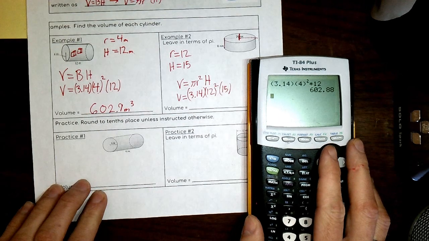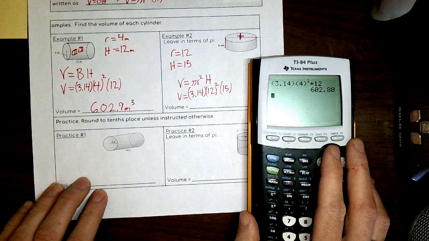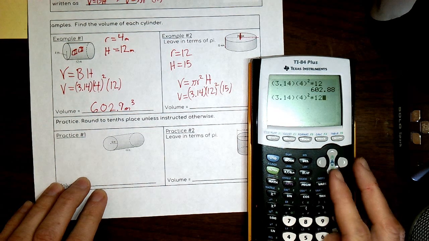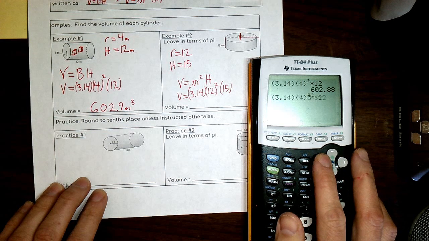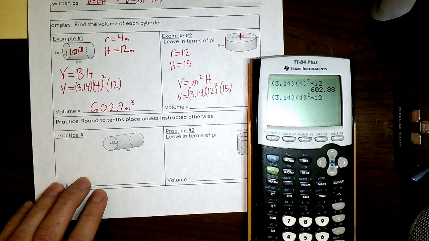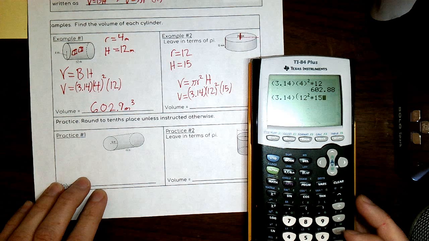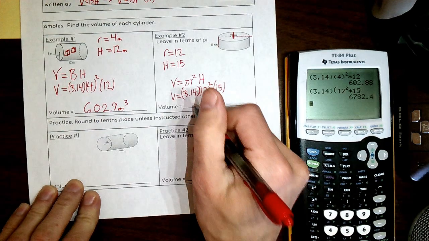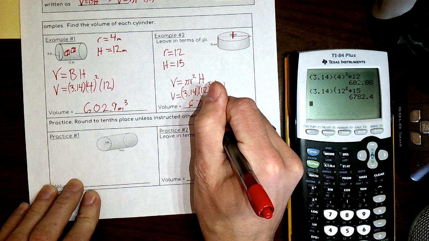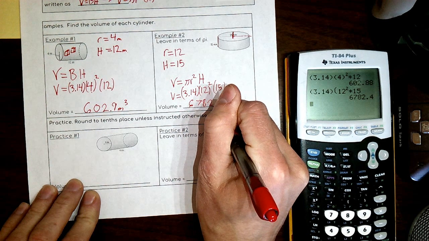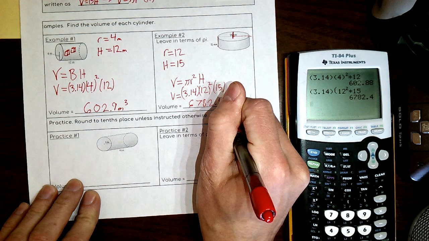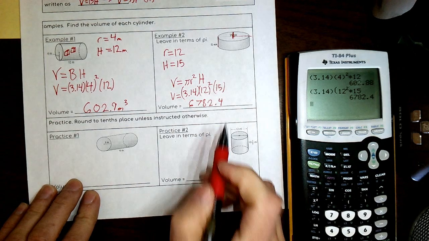For the sake of time, if you have it typed into your calculator, you can just go in and alter your previous problem. So I'm just going to make that a 12 and turn that into a 15. And we have our answer, 6,782.4. And I'm rounding everything to the tenths place, right?